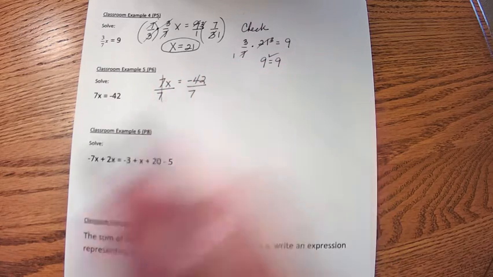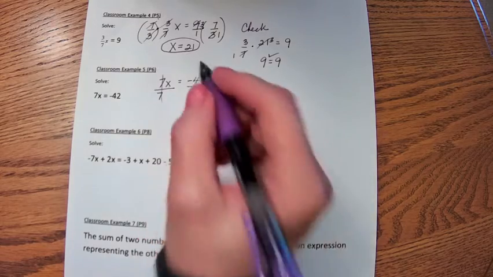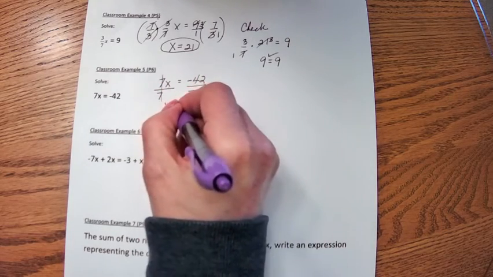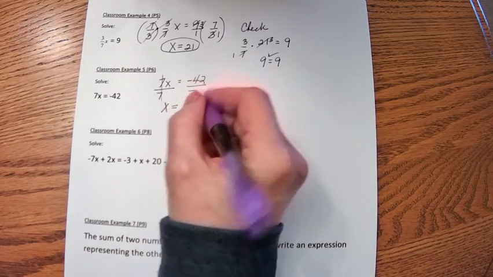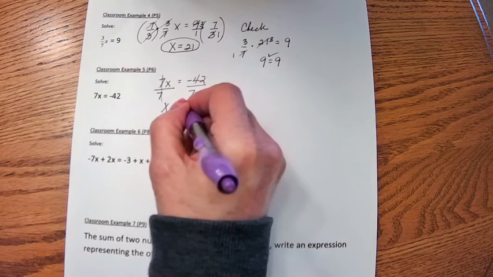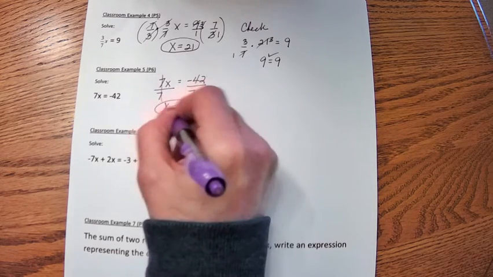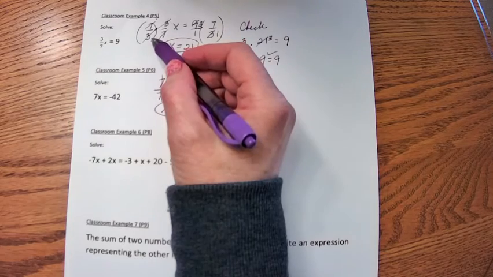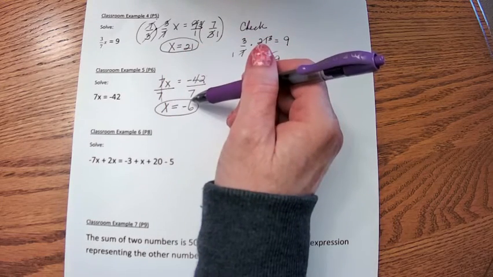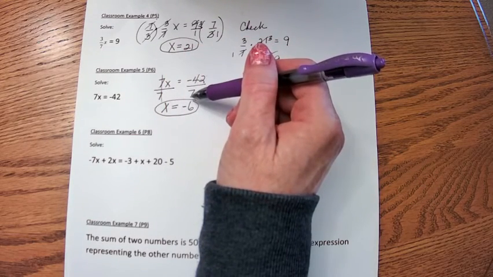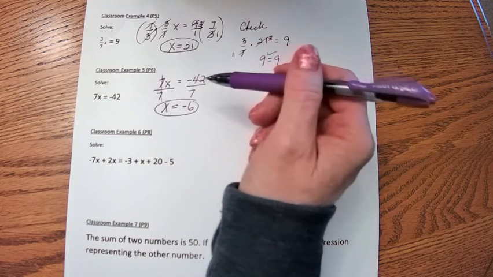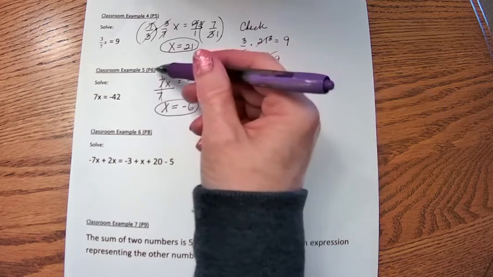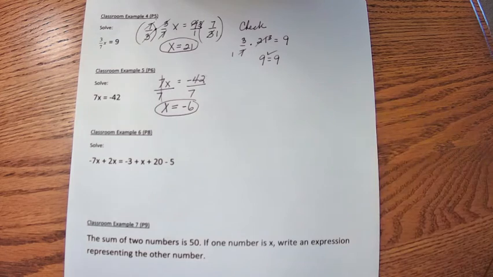So any number over itself is just 1. So on the left-hand side, I have x, and -42 divided by +7 is -6. And 7 times -6 is -42. So here you're multiplying both sides by the reciprocal. Here you're actually going to divide both sides to get x by itself. Go ahead and try practice 6.